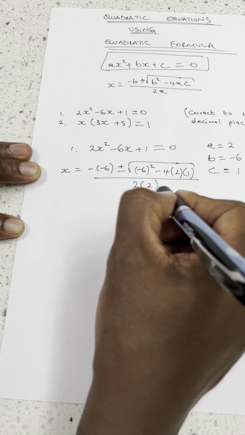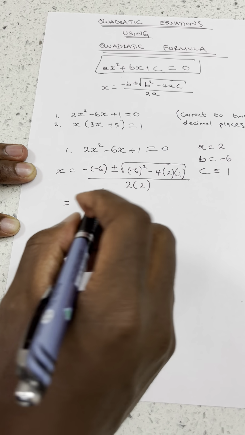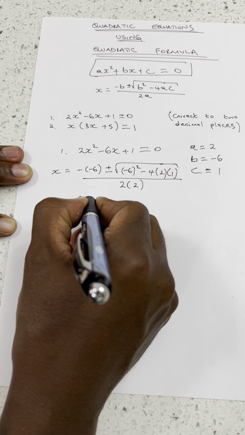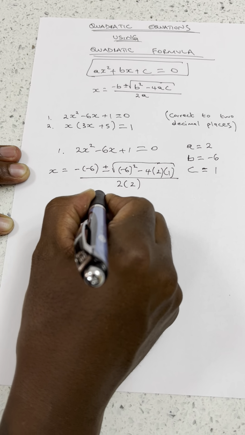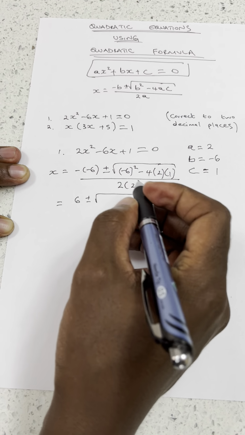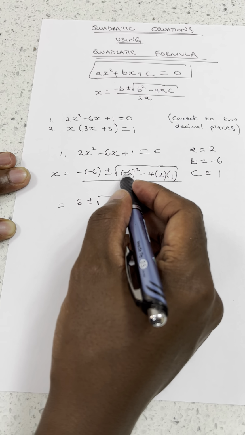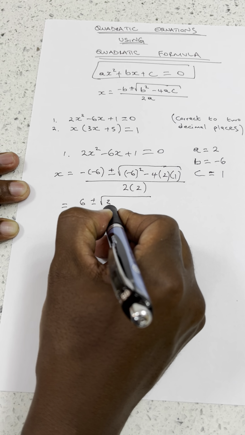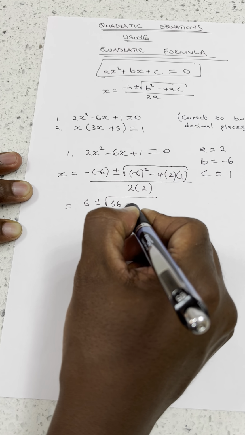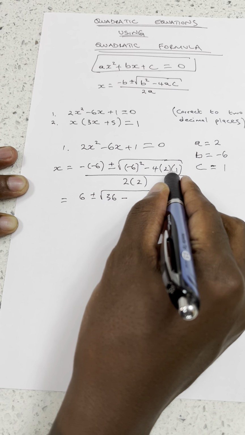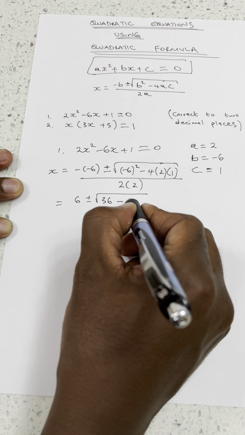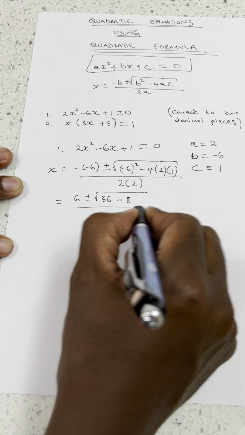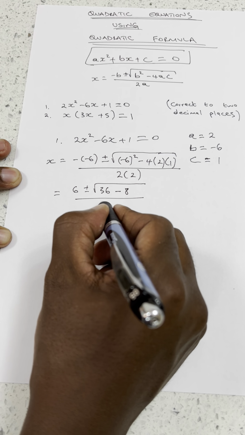Our a is 2. So now we just calculate: negative multiplied by negative gives us a positive 6, plus or minus the square root of negative 6 squared. Negative times negative becomes positive, 6 squared is 36, minus 4 times 2 times 1. This is 4 times 2 is 8, times 1 remains 8, all over 2 times 2, 4.